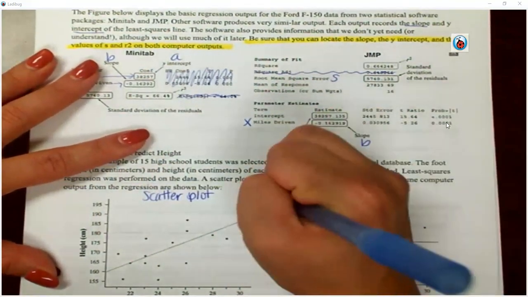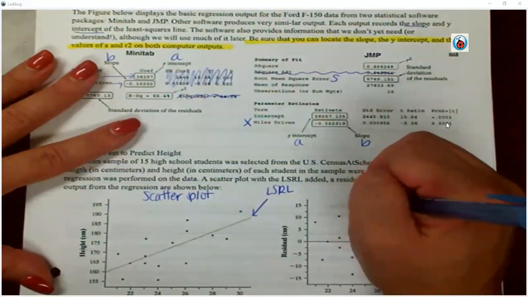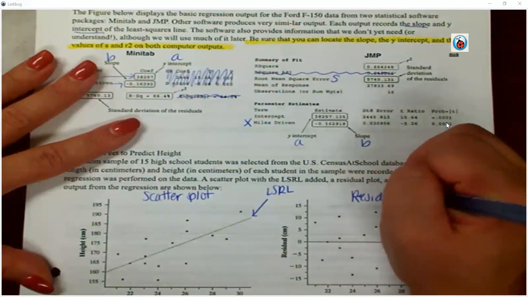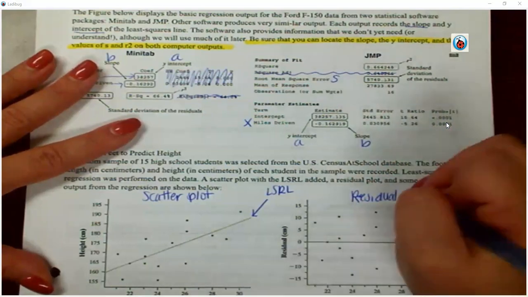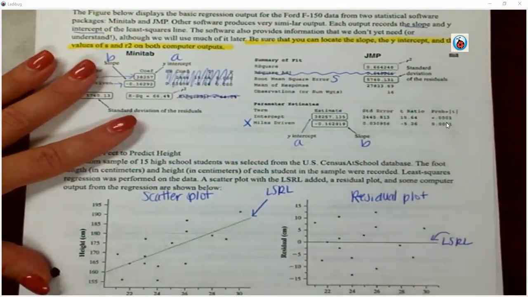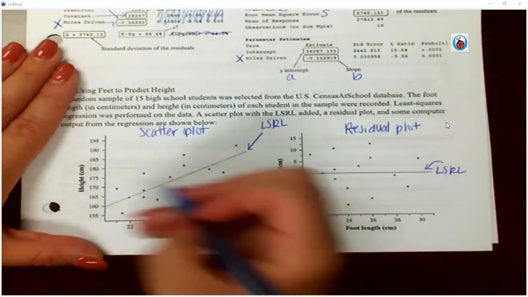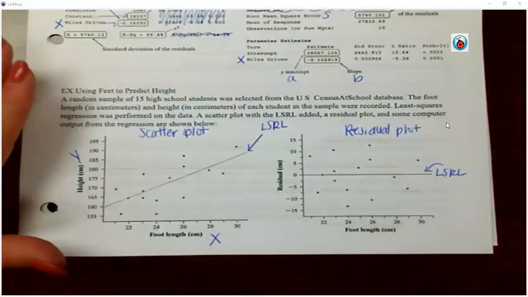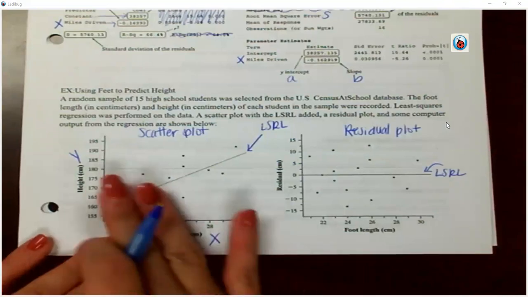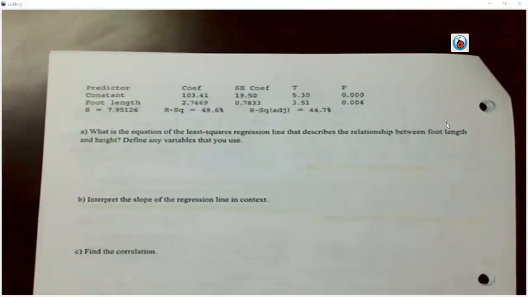This line is referring to the least squares regression line. This one is what we call our residual plot. And I know this because it says residual on the side. Okay, and this is also our least squares regression line as well. So in this example here, your explanatory variable is considered your foot length, which is our X, and then your height is the response. Okay, so we have this information here, which we're going to use in a second. But if you flip over to the next page, you have also the computer output.